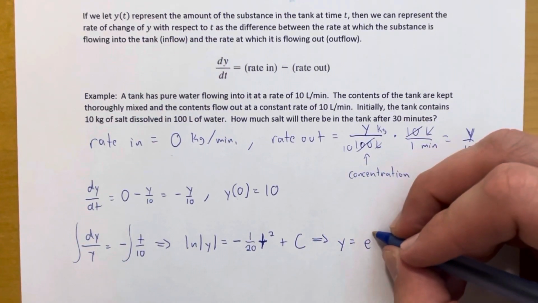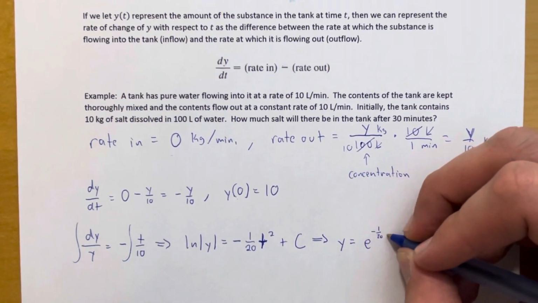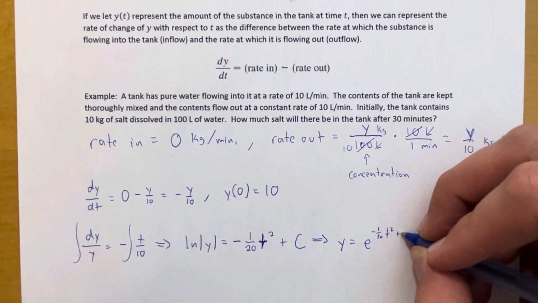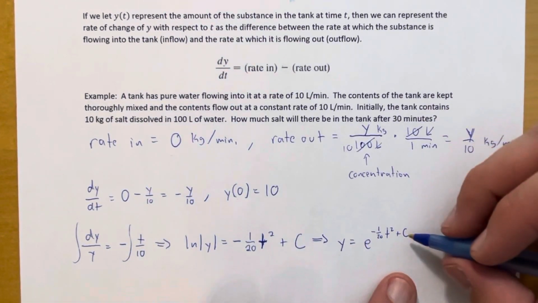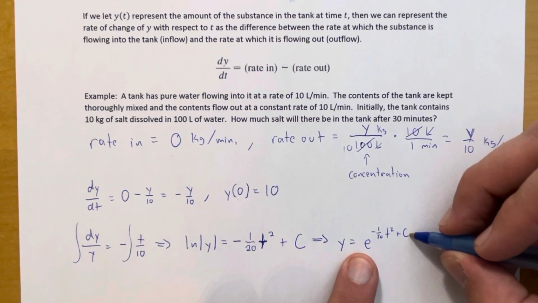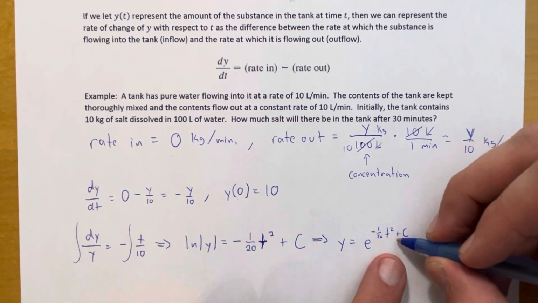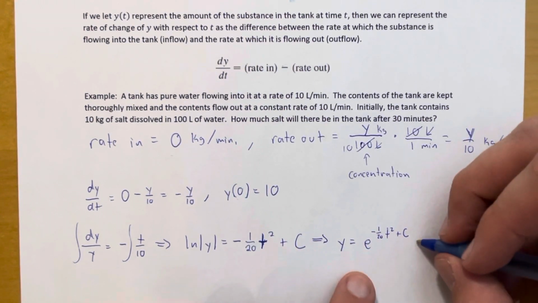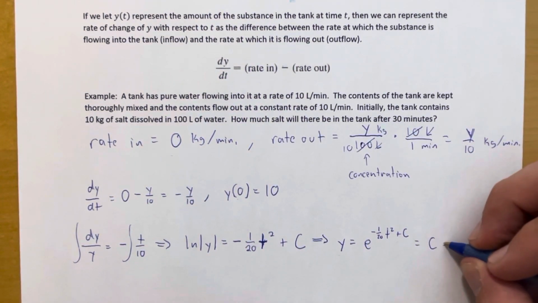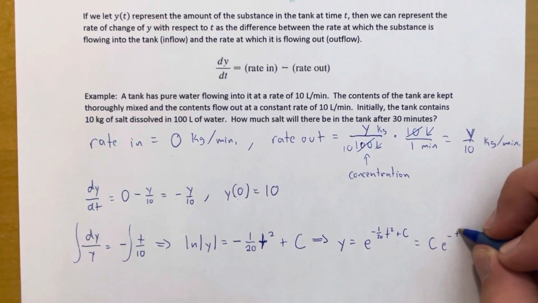Y equals e to the negative 1/20th t squared plus c. And we've seen already in an example in the previous video that plus c here, I can use an exponent property to write this as e to this times e to the c, which we just call c. C e to the negative t squared over 20.